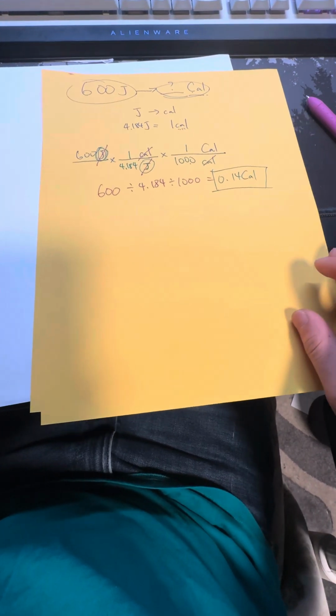If you put this in your calculator, 600 divided by 4.184 divided by 1,000 equals 0.14 uppercase kilocalories. Okay, so that's our unit conversions.